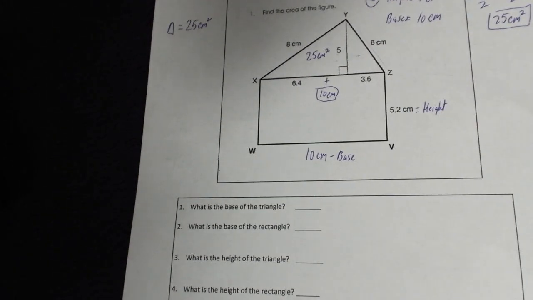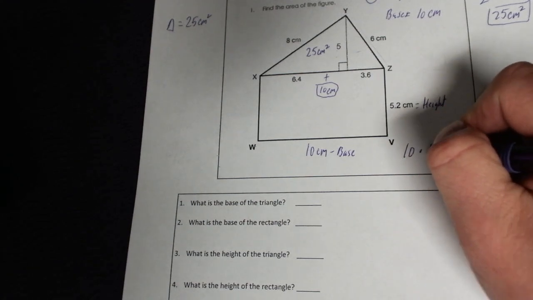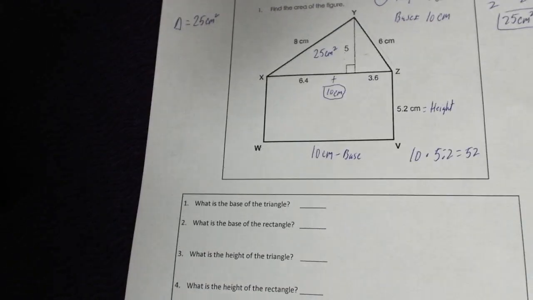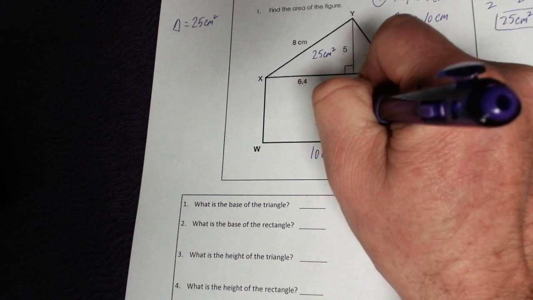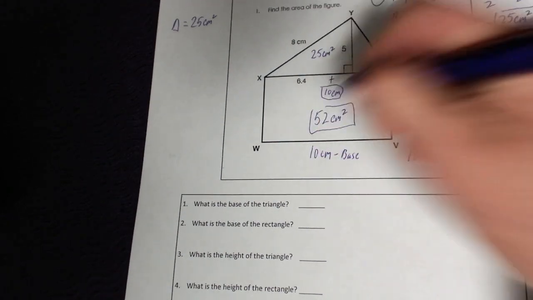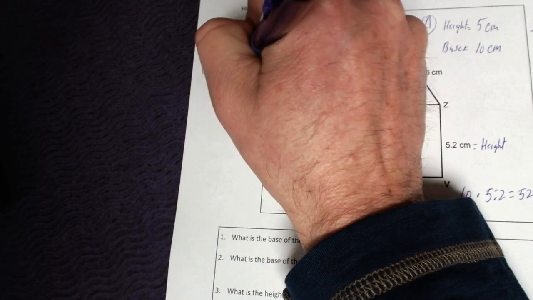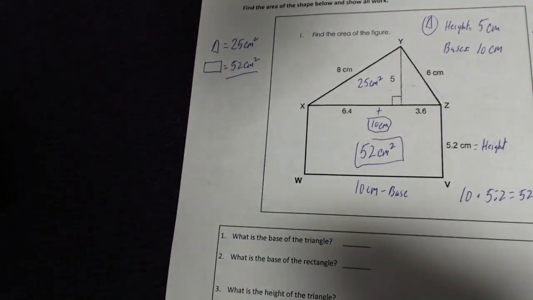So base times height: 10 times 5.2 equals 52. So the rectangle is 52 centimeters squared. So let's draw a little rectangle, and that equals 52 centimeters squared. And we have to add those.